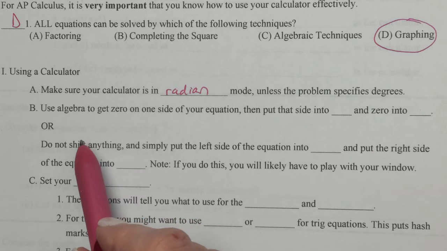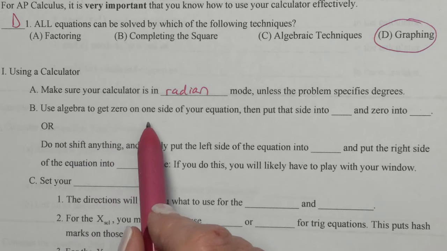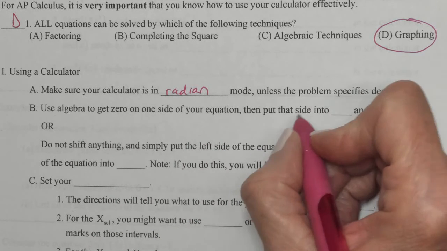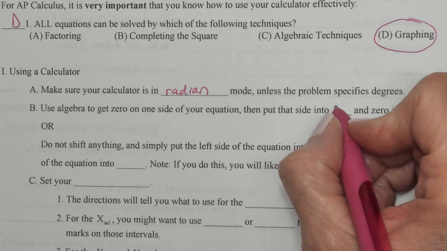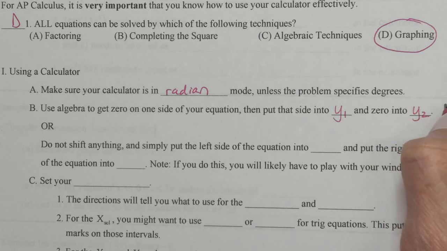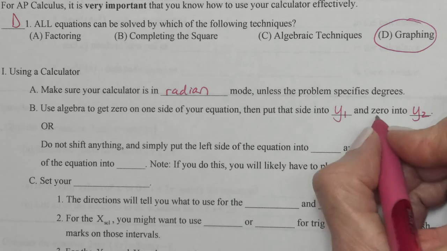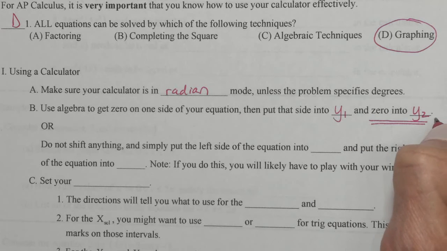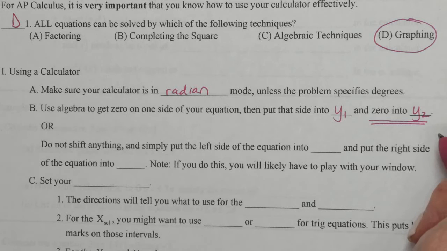Alright, and then we're going to use algebra to get 0 on one side of the equation, and then we will put that side of the equation in for y1, and we're going to put 0 in for y2. This is the technique that I use. This is the one I like to use. I like to have 0 in for one of my functions in the calculator. That way I know where it is all the time. I don't have to mess with the window as much.